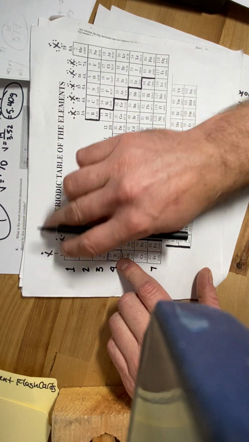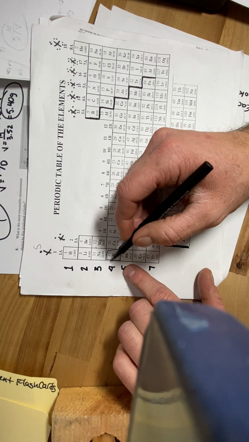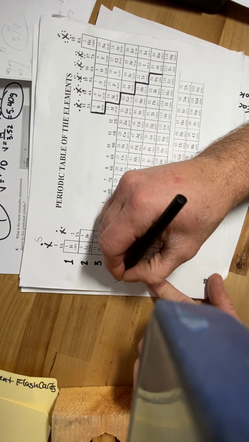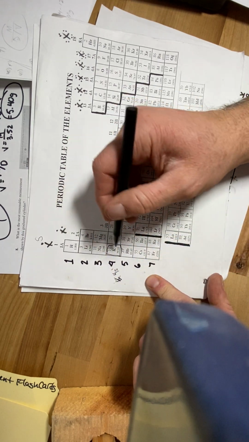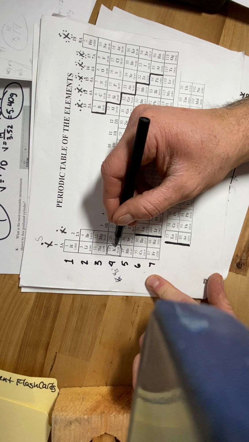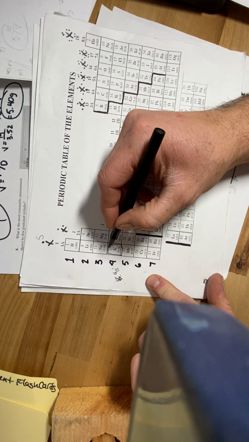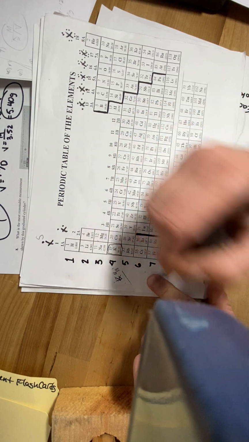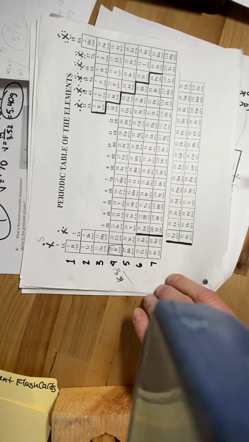Remember that these first 2 columns we call the S block. And so potassium lives at the address of 4s1. It's in the 4th energy level in the S block, and it's in the first position within that S block. So the electron configuration is going to end in 4s1.